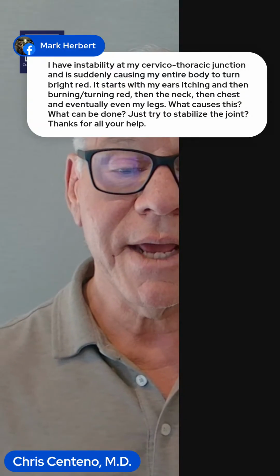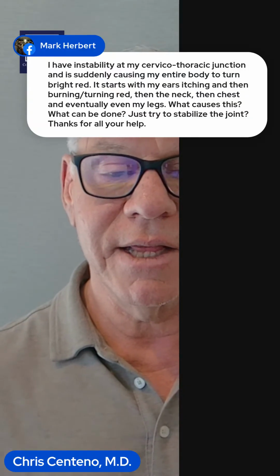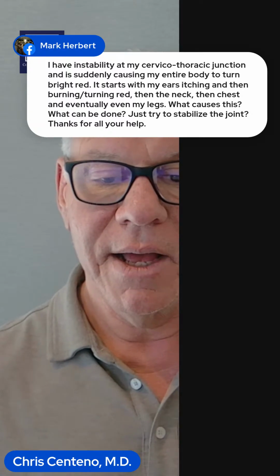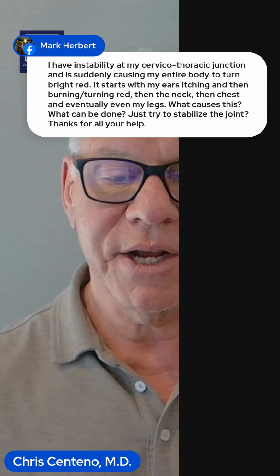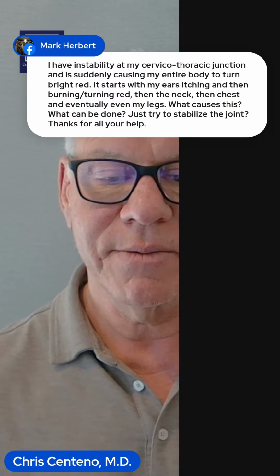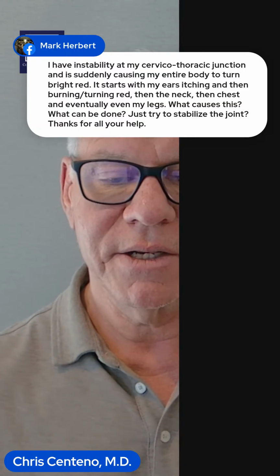Mark, I have instability at my cervical thoracic junction, and it's suddenly causing my entire body to turn bright red. It starts with my ears itching and then burning, turning red, then the neck, then chest, and eventually to my legs. What caused this? What can be done just to stabilize the joint?